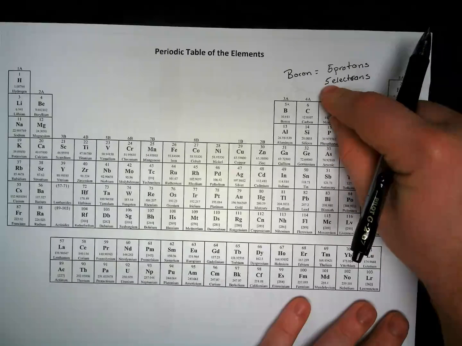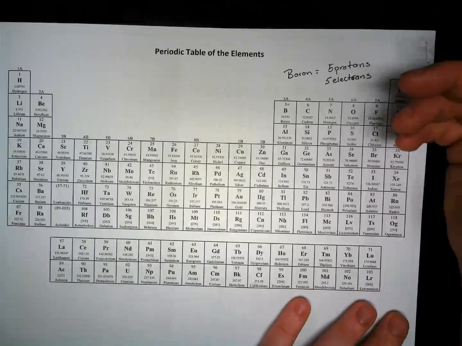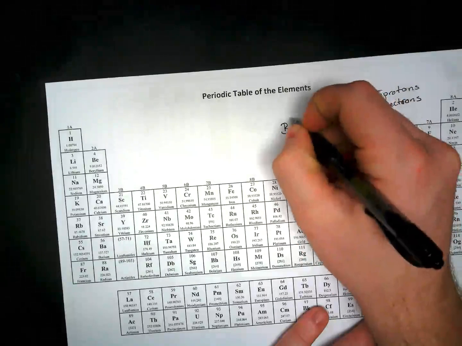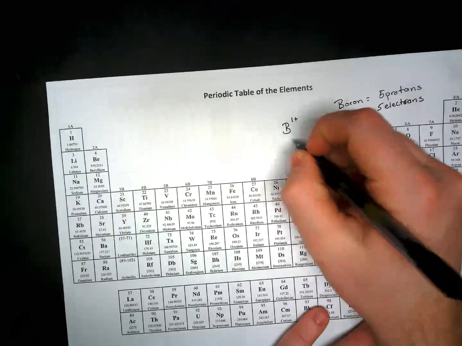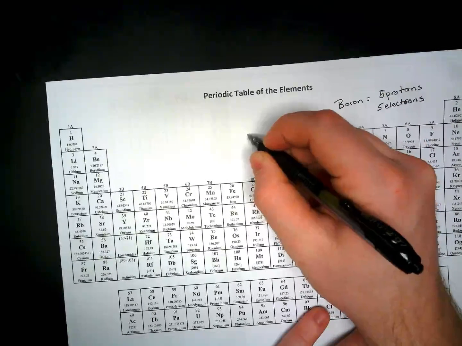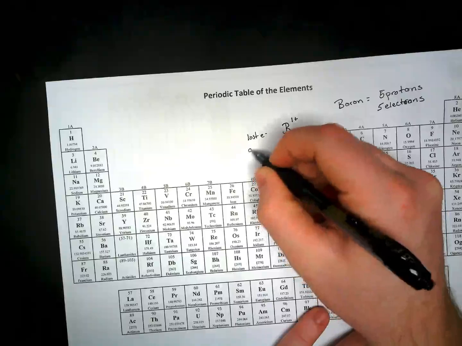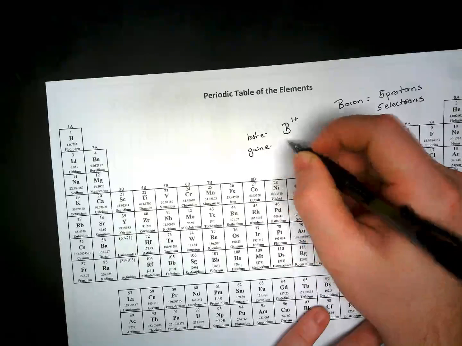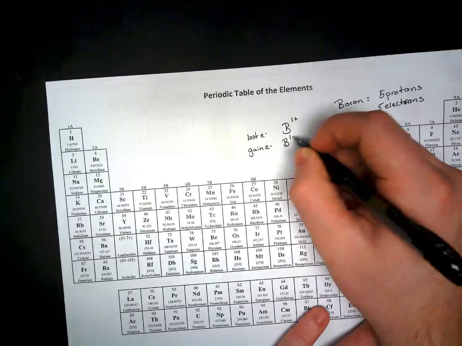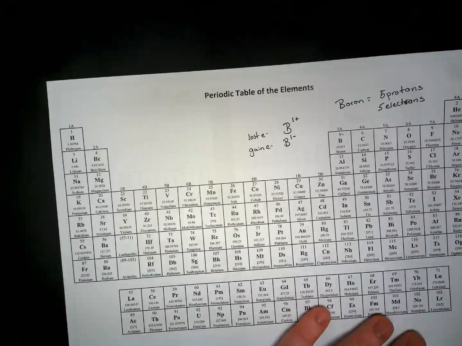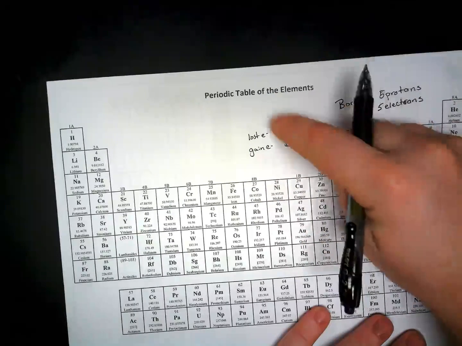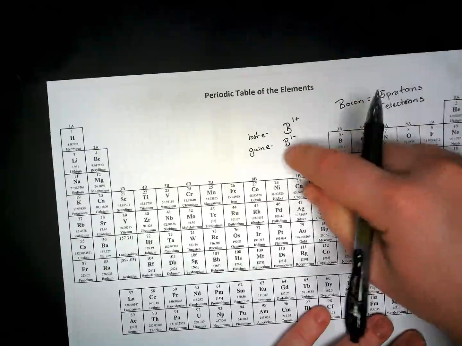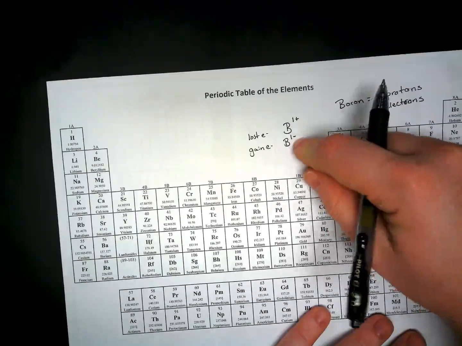So let's say that boron loses 1 electron. If it loses an electron, all of a sudden we've got B with a 1 plus, which means it's lost an electron. If it gained an electron, then it would be B 1 negative, and so on and so on. If it lost 2, it would be 2 plus. If it lost 3, it'd be 3 plus, and the same on the other side, just negative.